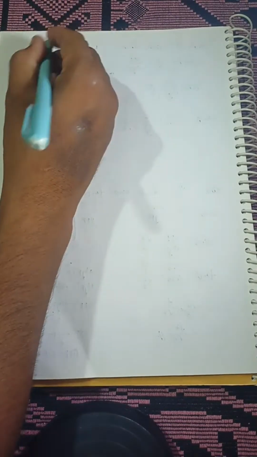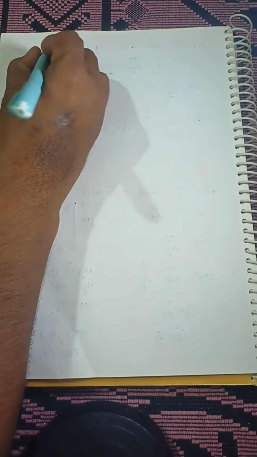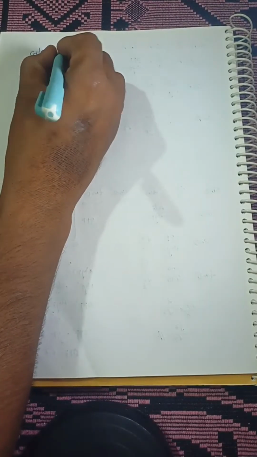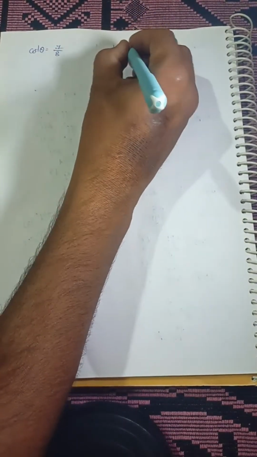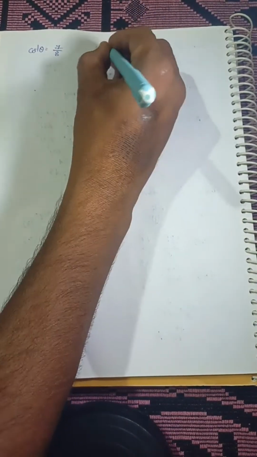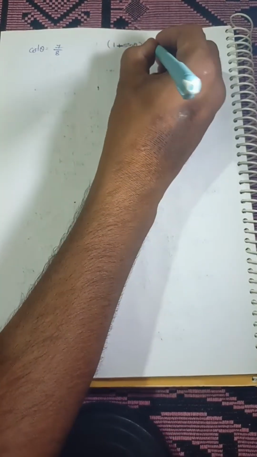Now see, I am writing a very important problem. If cot theta value is 7 by 8, we have to find out the value of (1 minus sin theta) into (1 plus cos theta). How much is it?